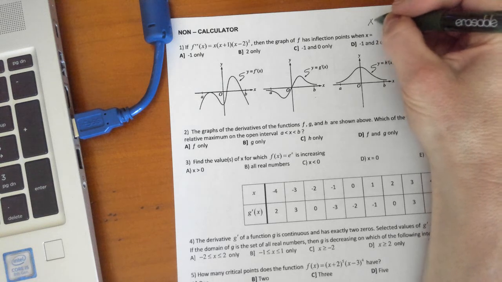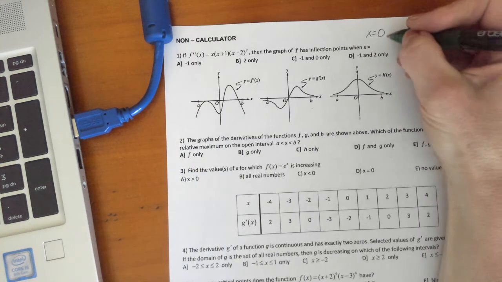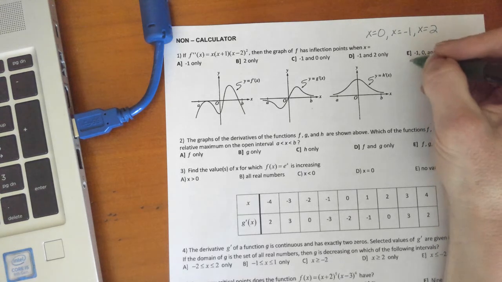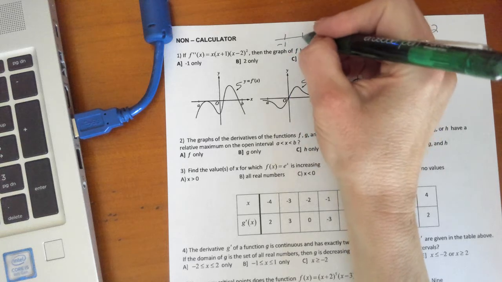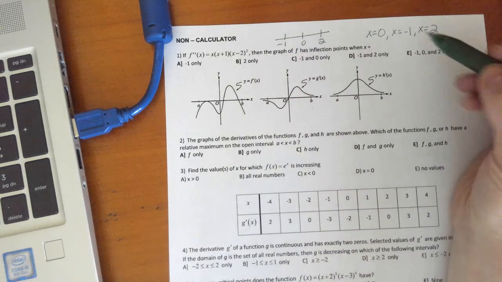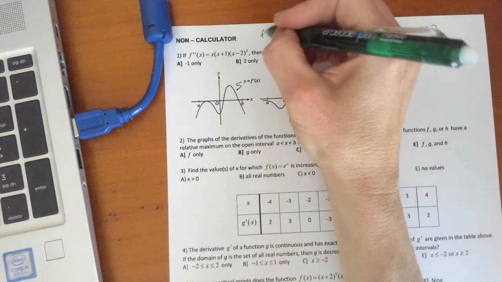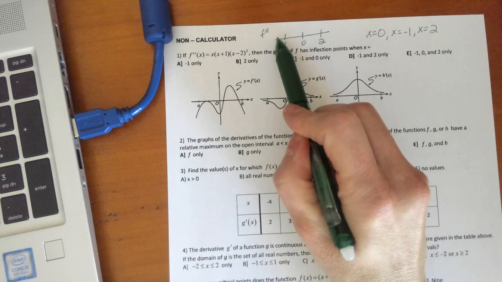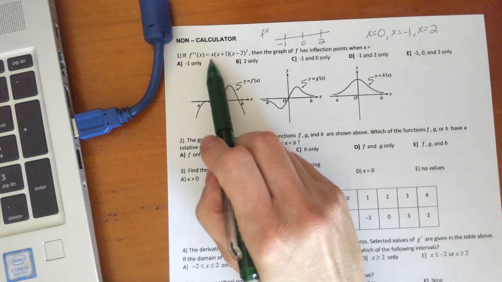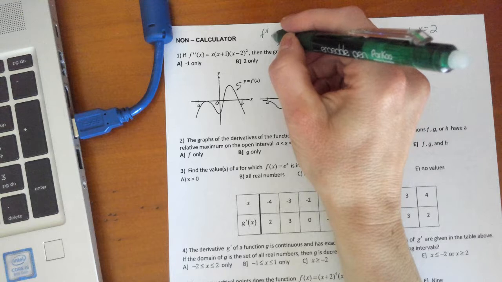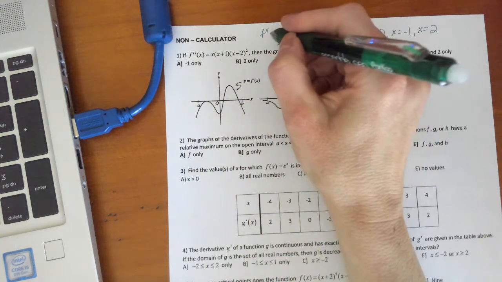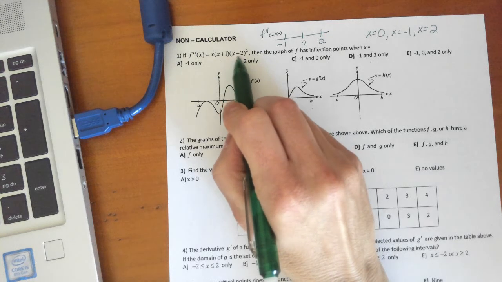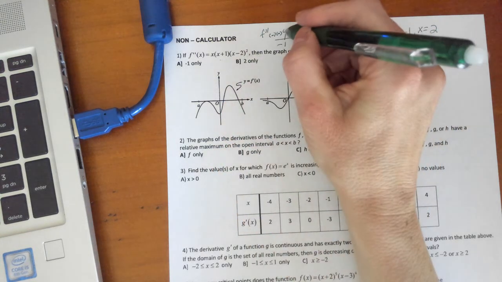So we have at x equals 0, we have at x equals negative 1, and at x equals 2. So when you go to do your number line test at negative 1, 0, and 2, the signs must also change for the second derivative. So if we were to pick a number, say negative 2, and substitute it in, a negative 2 here would give us a negative, and a negative 2 here would give us a negative that gets squared or is a positive.